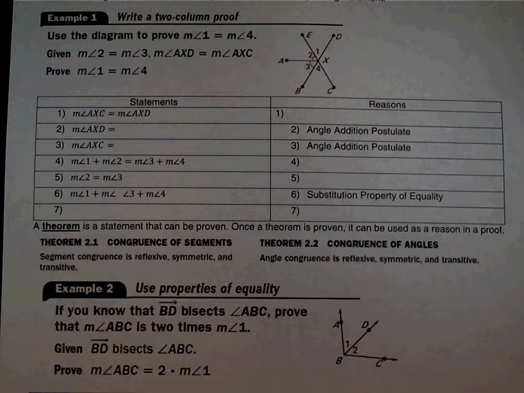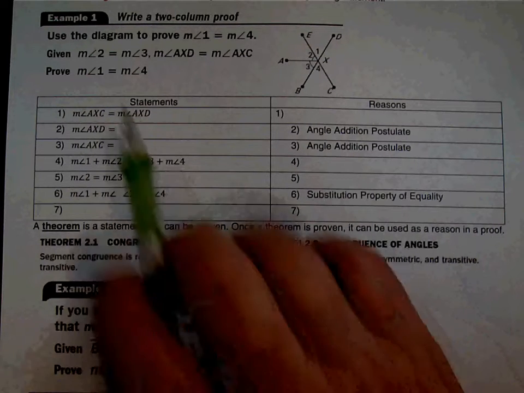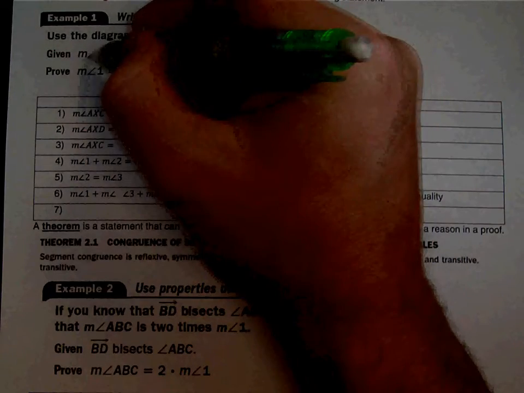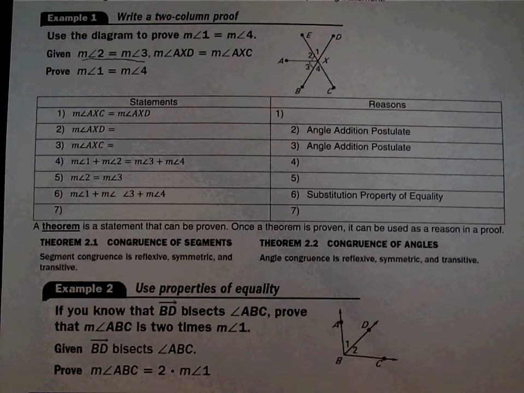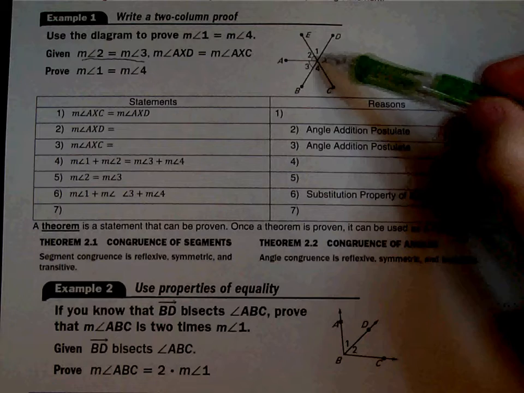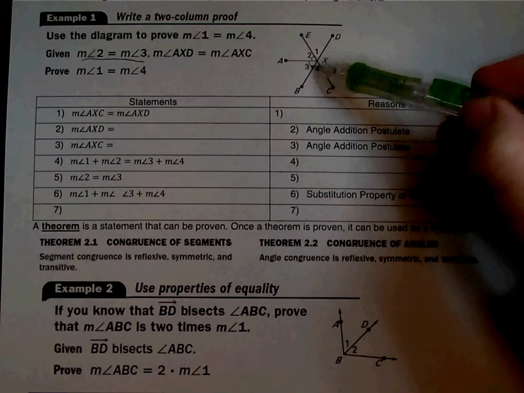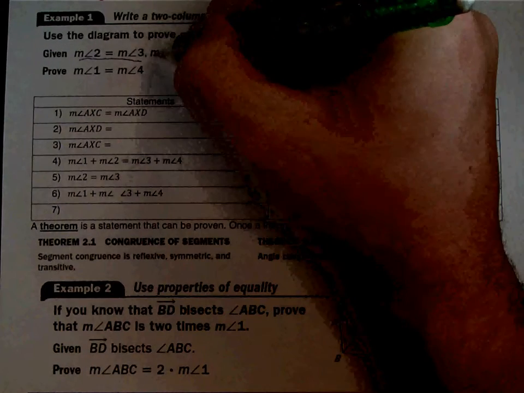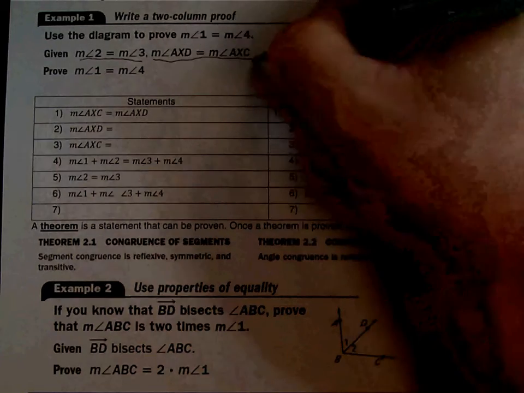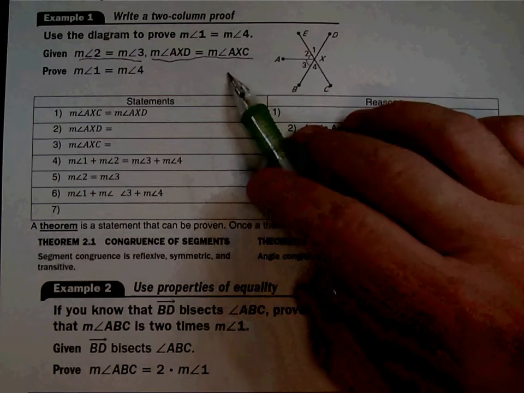All right, so in this picture, we notice up top that there are two givens. Measure of angle 2 is equal to measure of angle 3. That's marked as single arcs in the picture. And there's also one other given that's not marked in the picture, that the measure of angle AXD is equal to the measure of angle AXC.